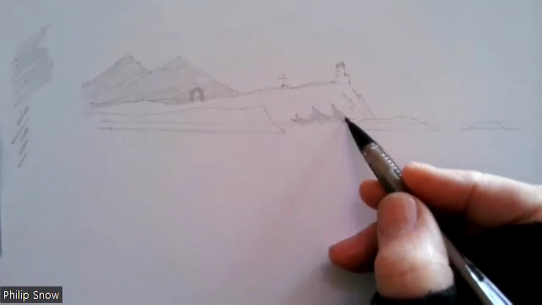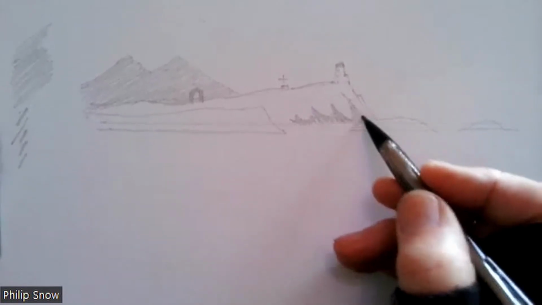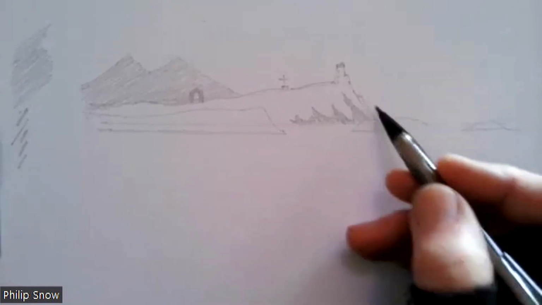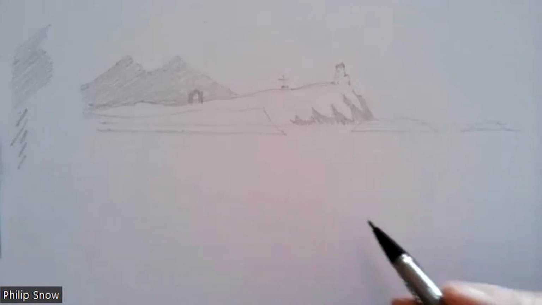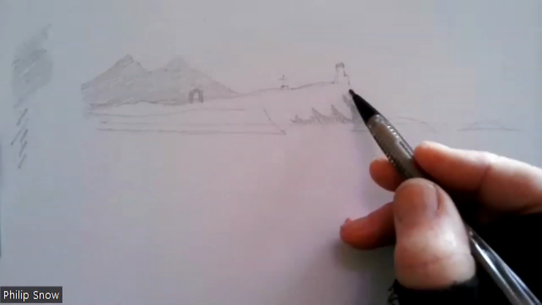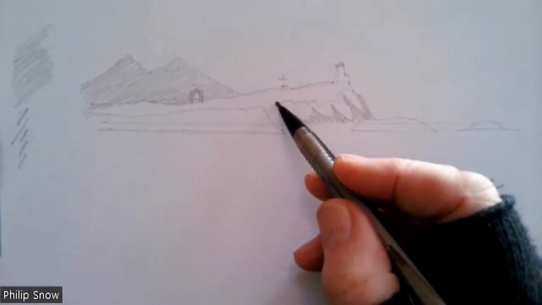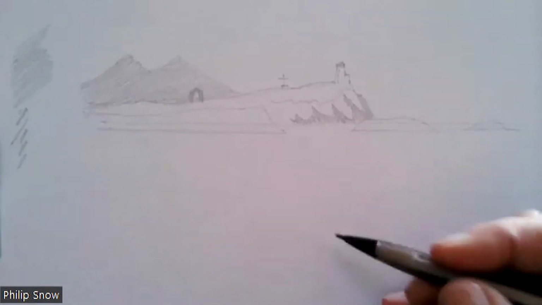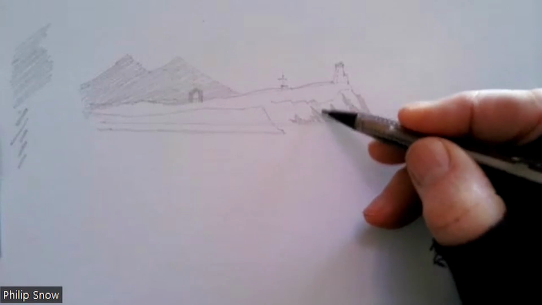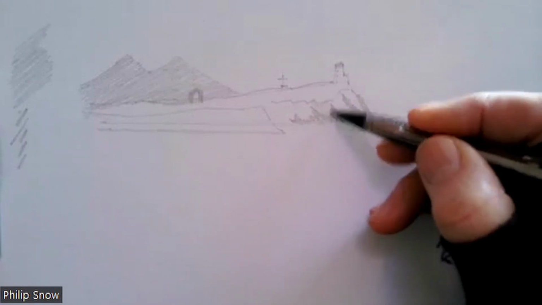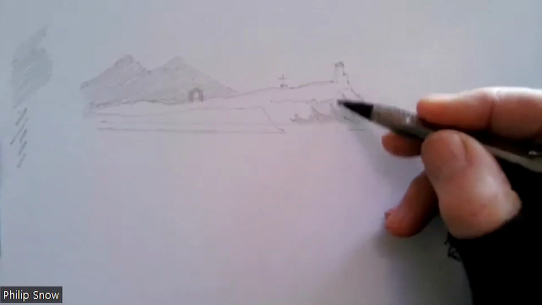And you notice this is darker than the mountains behind. And also they can be, I'm going to overlap. So the darker ones at the bottom.